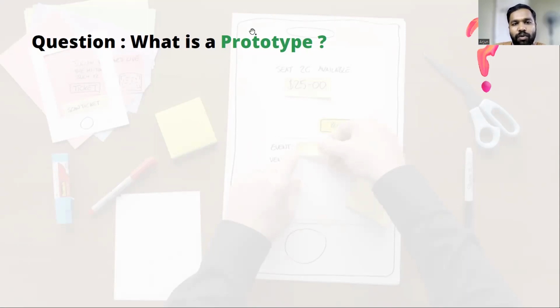So my very first question for you: what is a prototype? If I tell you this term, prototype, what comes to your mind immediately? It's a device we create before doing the official one. Yes, it's a device that we build before we embark on a bigger project or things like that. Yes, a sample design. Yes, that is the correct answer.